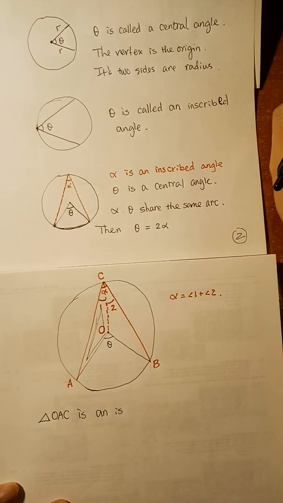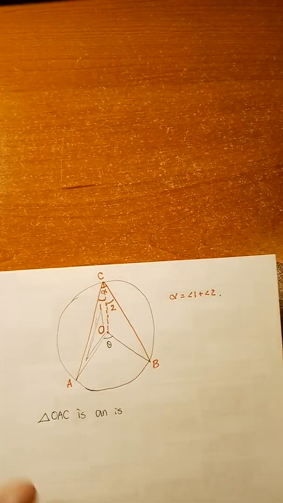Isosceles triangle. How do I spell isosceles?